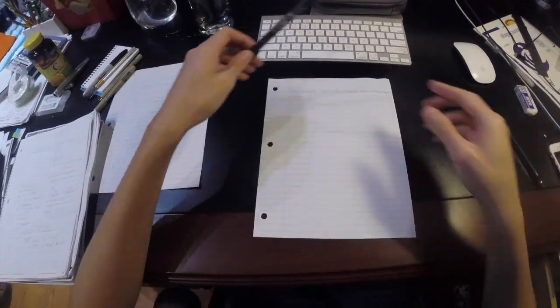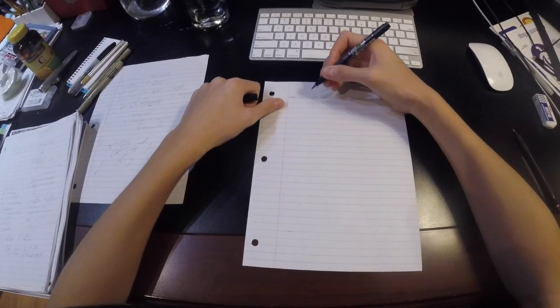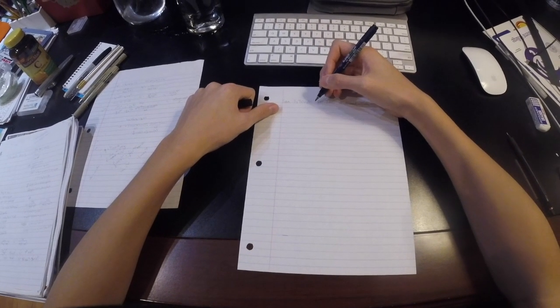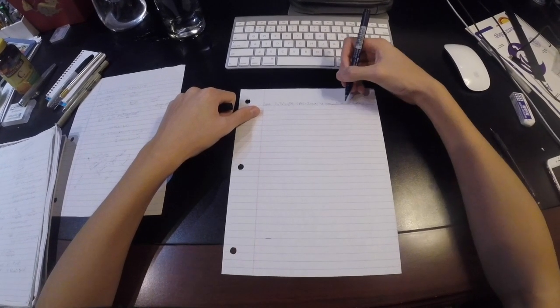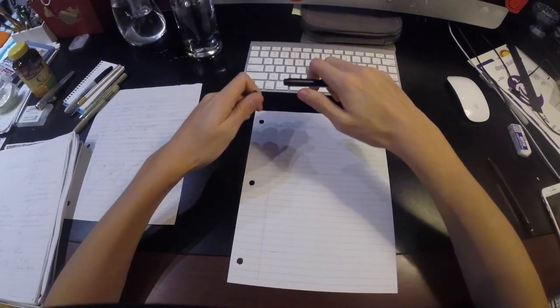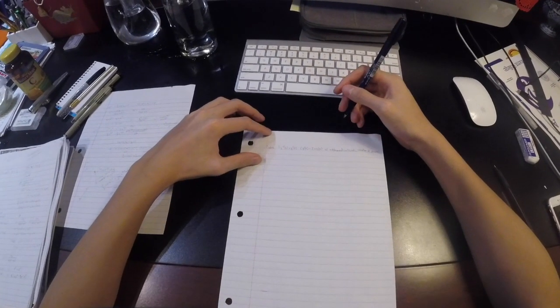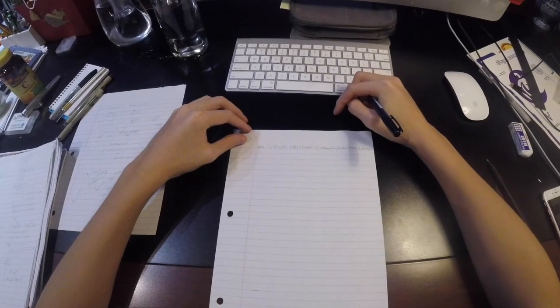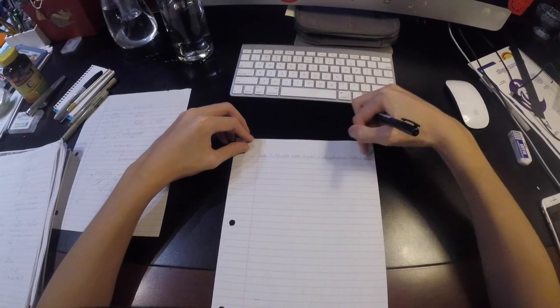So the problem here is to solve 3y''(x) + y'(x) - 2y(x) = 2 cosine x with the method of undetermined coefficients and variation of parameters. Now this one is a little weird because here they ask you to solve with variation of parameters, even though using undetermined coefficients is much easier.